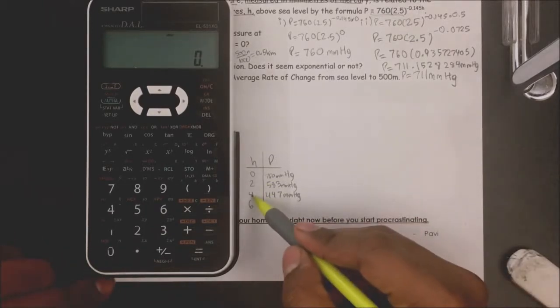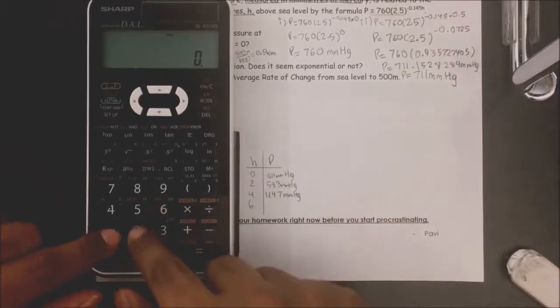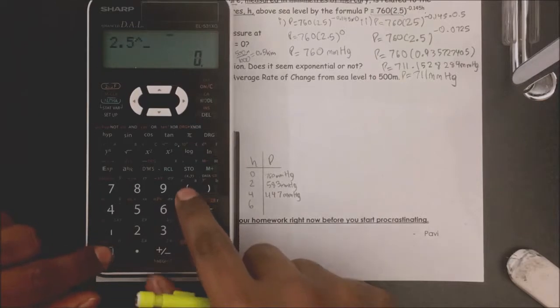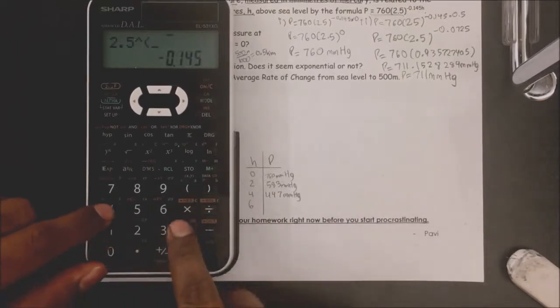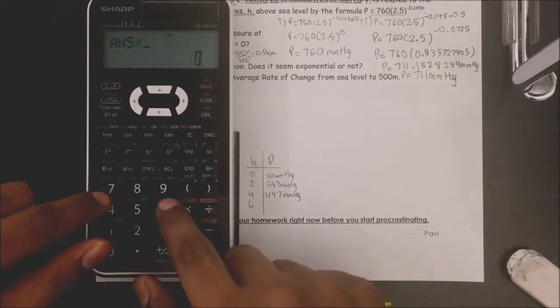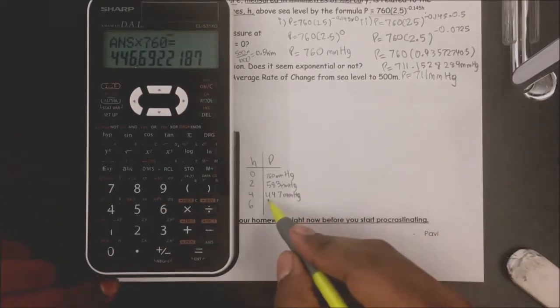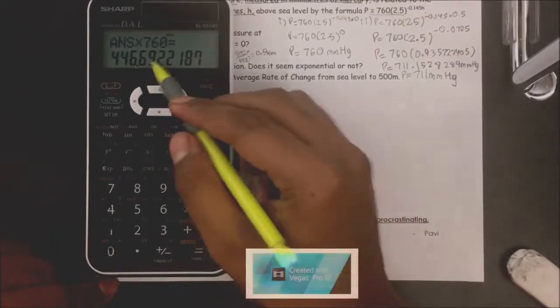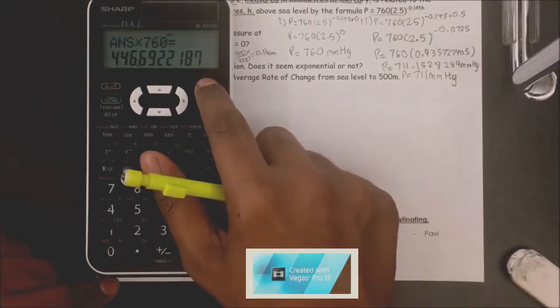Now if we input 4 into our H, you have to do 2.5 to the power of negative 0.145 times 4, which equals that, times that by 760, and you get 446.69, and we'll just round that to 447.